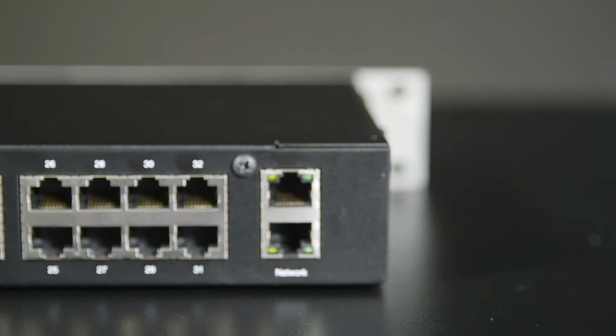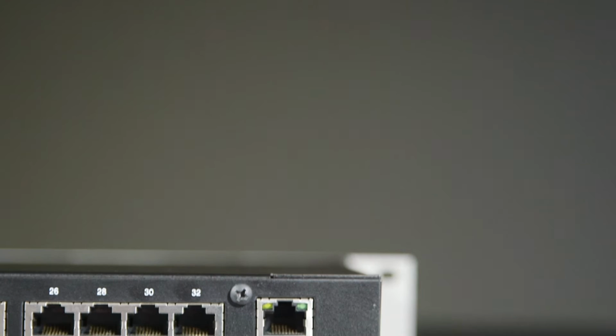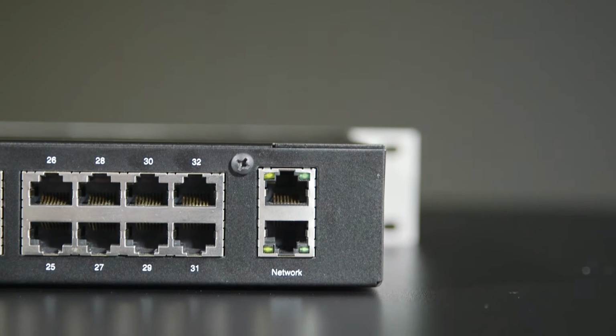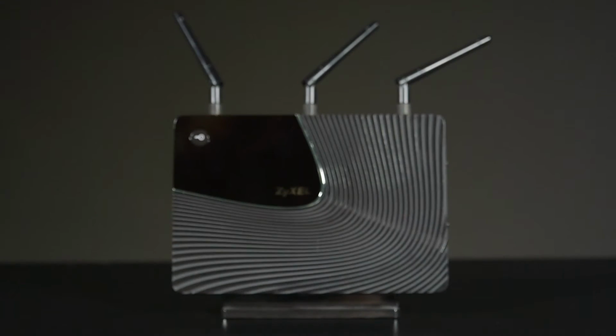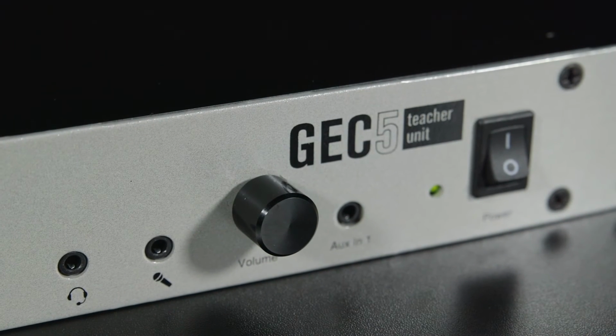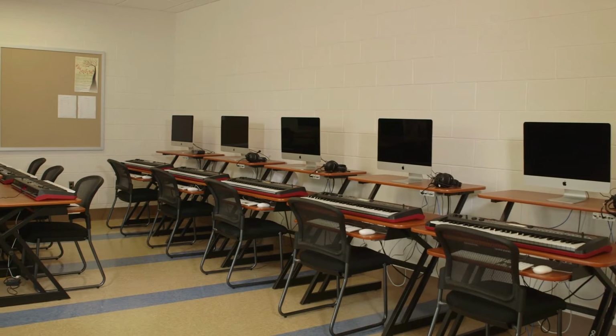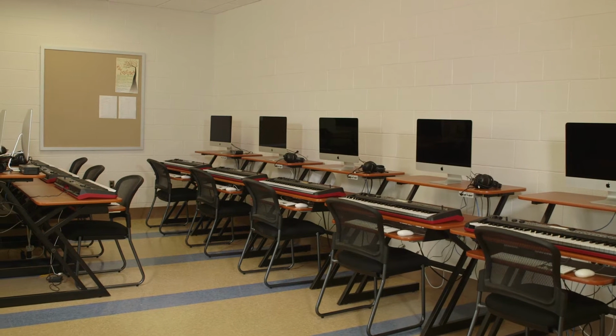A network output is used to connect the system to the teacher's computer to control the audio in the room using Korg's proprietary control software, either on a desktop computer or with the help of a wireless router, an iPad, or an Android tablet. No other system allows this much flexibility to enable the teacher to use their system the way that works best in their classroom.